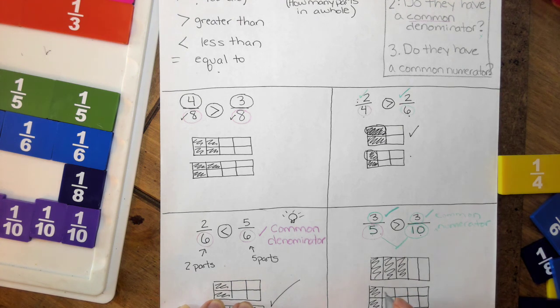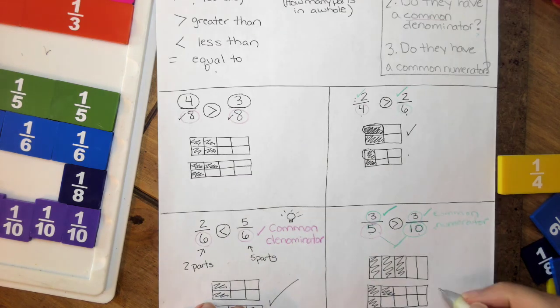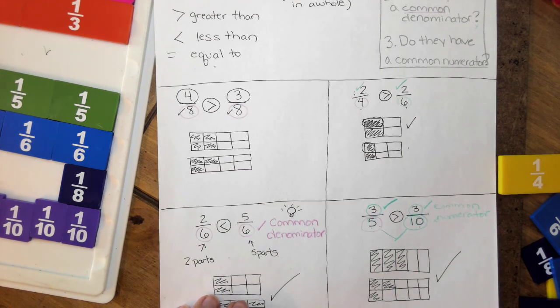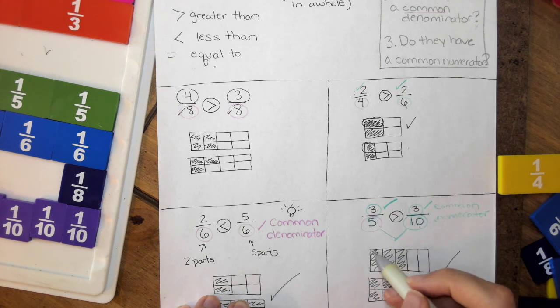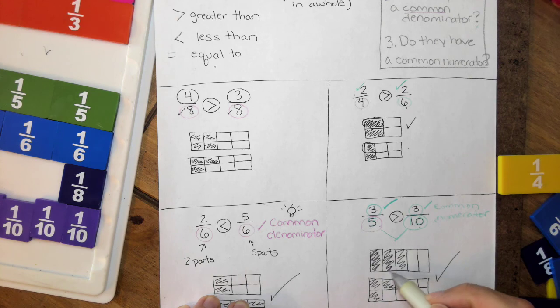So here I only have 3. So yes, I proved my answer that 3/5 is bigger than 3/10, and I know this because fifths are bigger than tenths, and they both have 3 parts. So the 3/5, since these are bigger pieces, is bigger than 3/10.